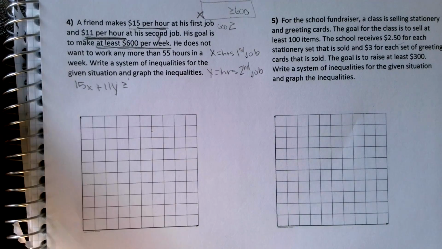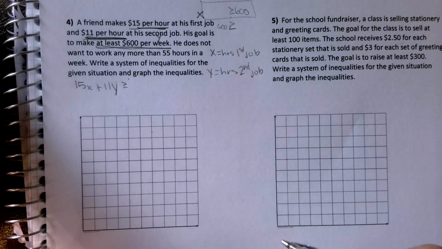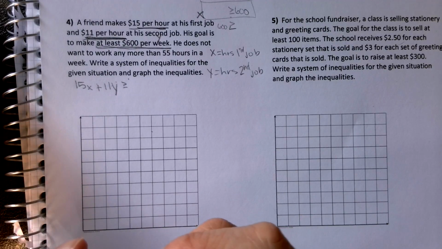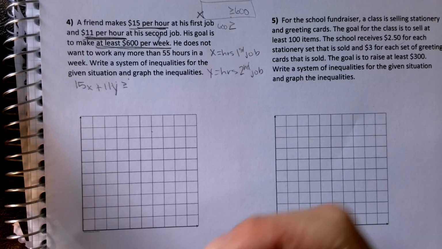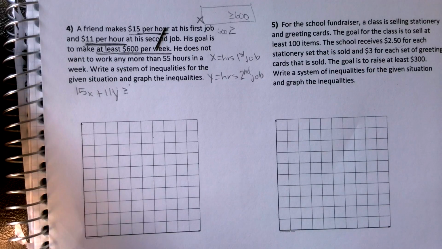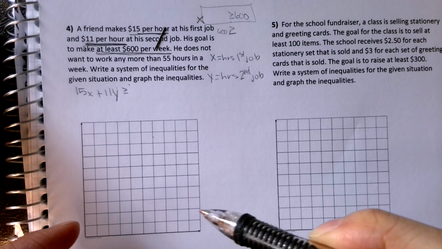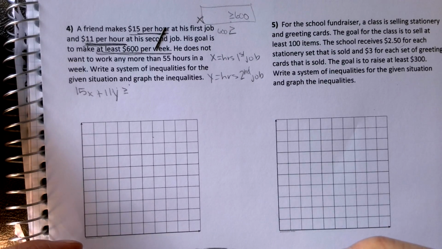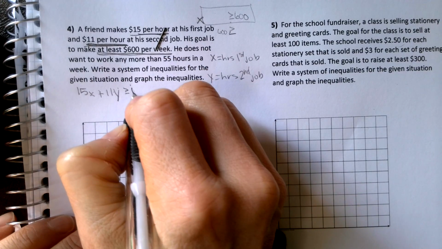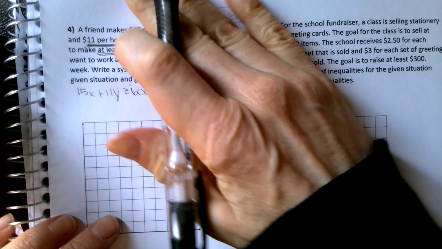Oops. Get too aggressive in my writing and break my lead all the time. And I've got my 600 right here.